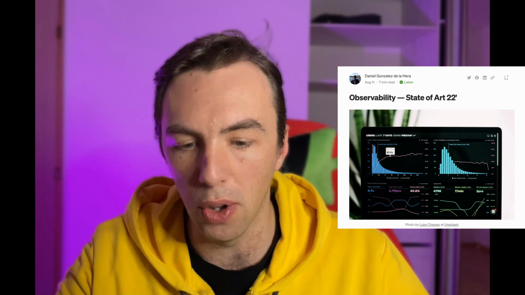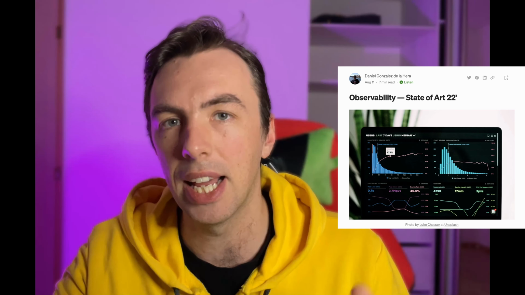And the last highlight for today, the state-of-the-art observability. Observability nowadays is a common part of every system. We want to know how it behaves, what's happening inside it, and we want to find out what's happening with the request inside it. So in this particular article, the author Daniel Gonzalez de la Hera covers what it means to have proper observability nowadays. What do we really want to see there, including logs, traces, alerting systems, and many more.